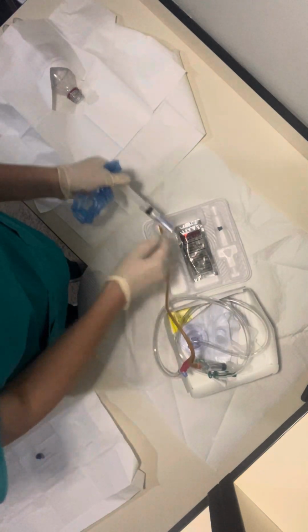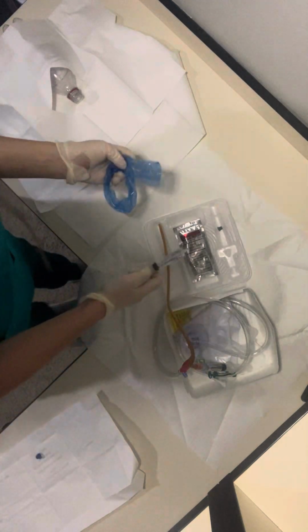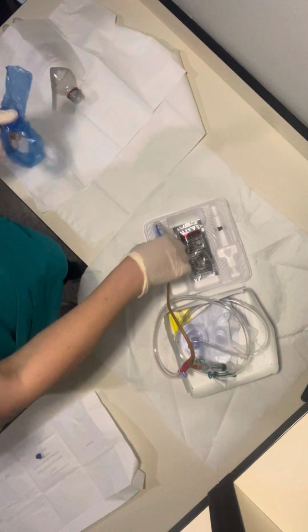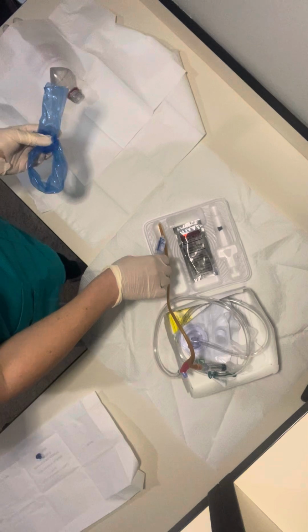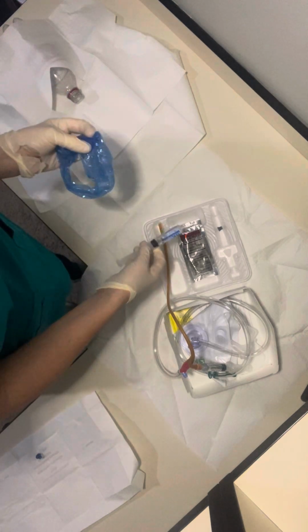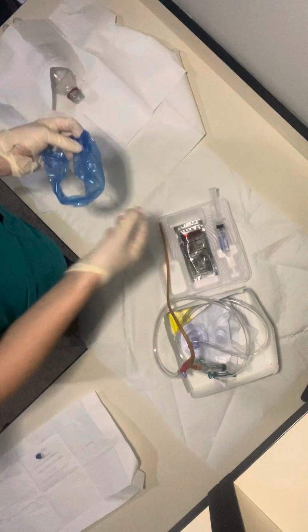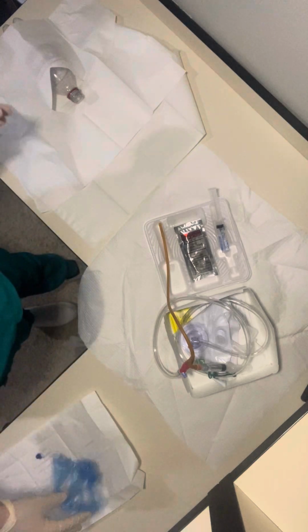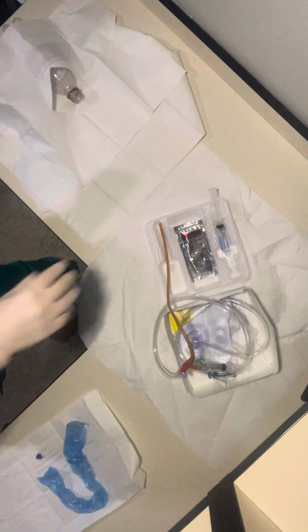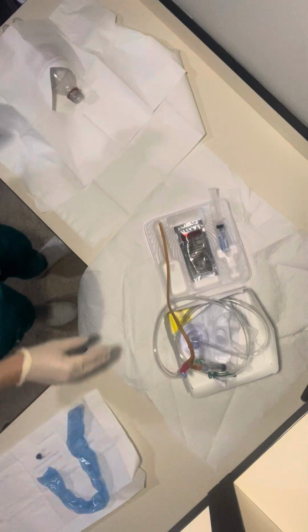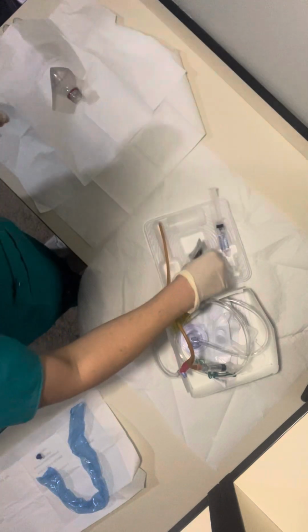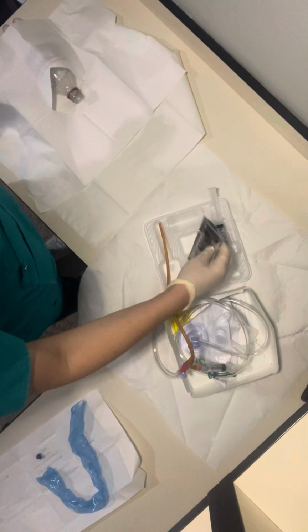Let me remove this. Okay, so once this is in the gel, then I'll just place it there, and this can go here. And I wouldn't go across my sterile field. I would always go out and around my sterile field. Okay, and then the swabs, and then I'm going to go out.